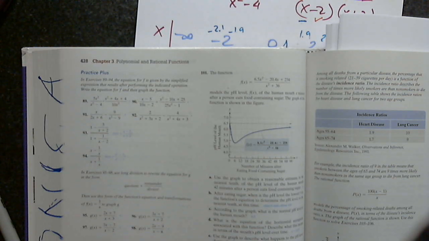Use the graph to obtain a reasonable estimate to the nearest tenth of the pH level of the human mouth, 42 minutes after a person eats food containing sugar. 42 minutes. Approximately what do you say? Yes, initially it was 6.5. It dropped dramatically in the first 6 minutes, and then it starts leveling off, slowly but surely. Yes. Part B. After eating sugar, when is the pH level the lowest? 6 minutes. 6 minutes later.